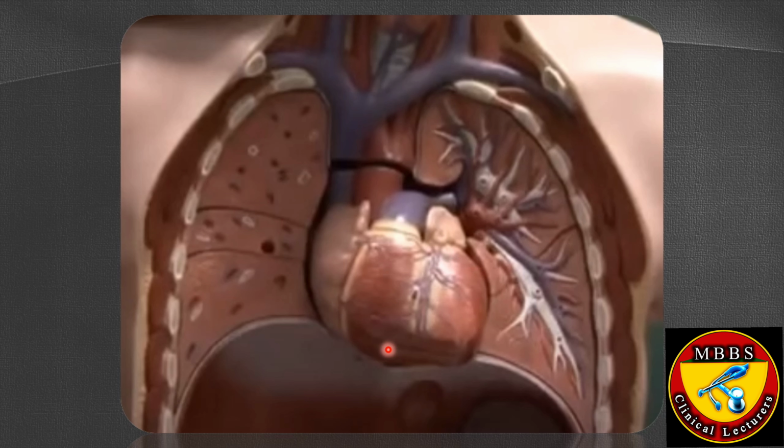And then inferiorly, the diaphragmatic surface: this area is mainly the left ventricle, and this area is the right ventricle. If I draw a line, you can see this is the right ventricle and this is the left ventricle.